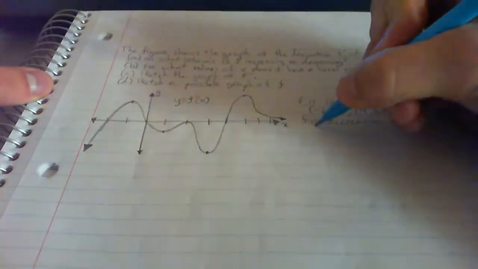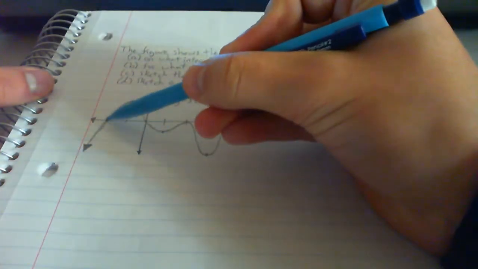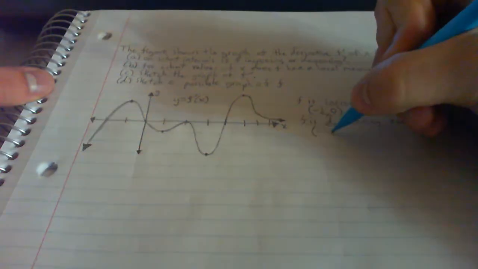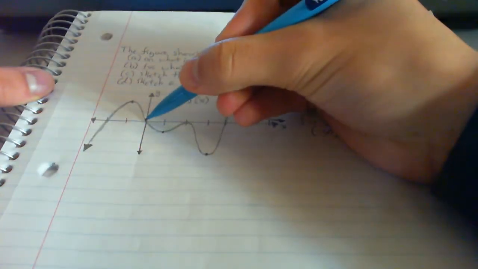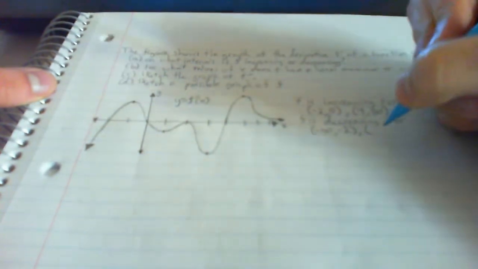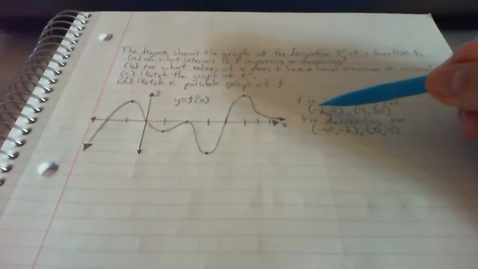And f is decreasing for any part of the graph of f prime below the x-axis. So we have from -infinity to -2. And we have two little intervals here that are both underneath the x-axis, so we'll just go from 0 to 4. And that is where the graph f is decreasing.